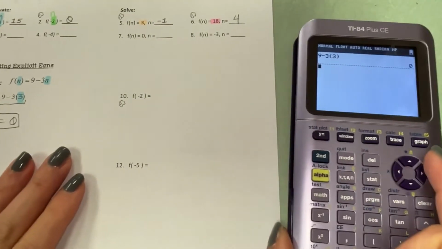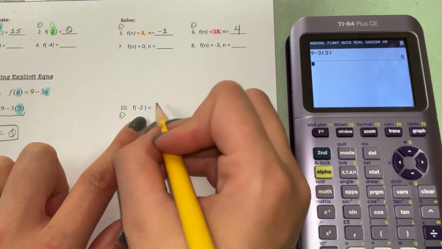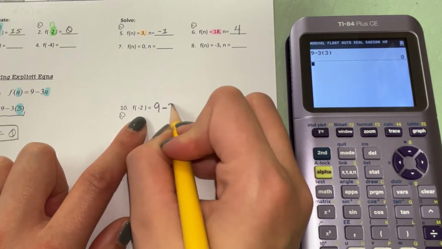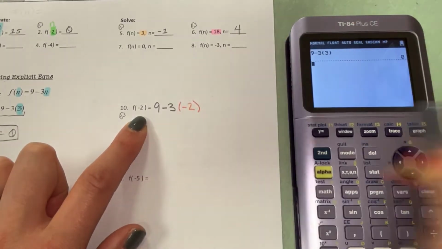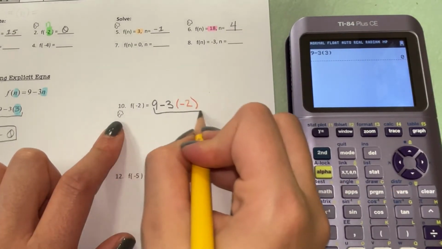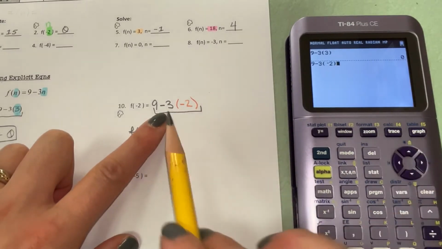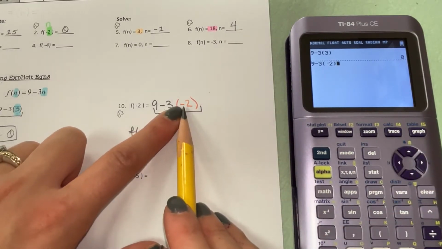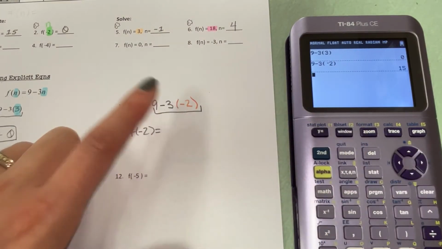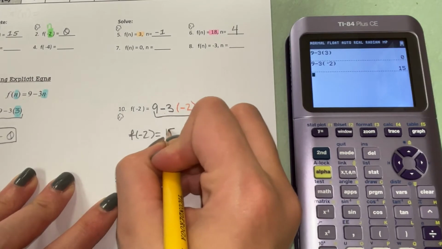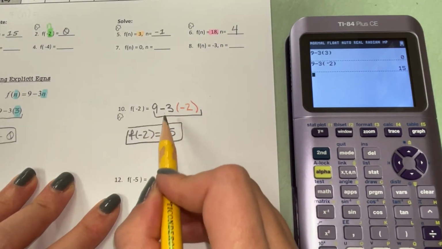So when I look at this next example, I have f of negative 2. So I'm gonna write 9 minus 3 times negative 2. I'm gonna type this exactly into my calculator. And I have it exactly. This is a minus sign, this is a negative sign, minus sign, negative sign, hit enter, and I get 15 as my answer. So be careful with your minuses and your negatives.